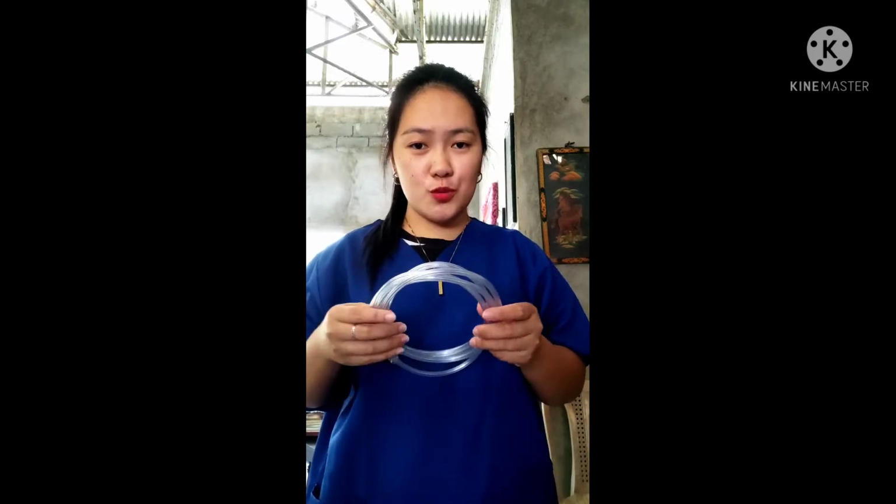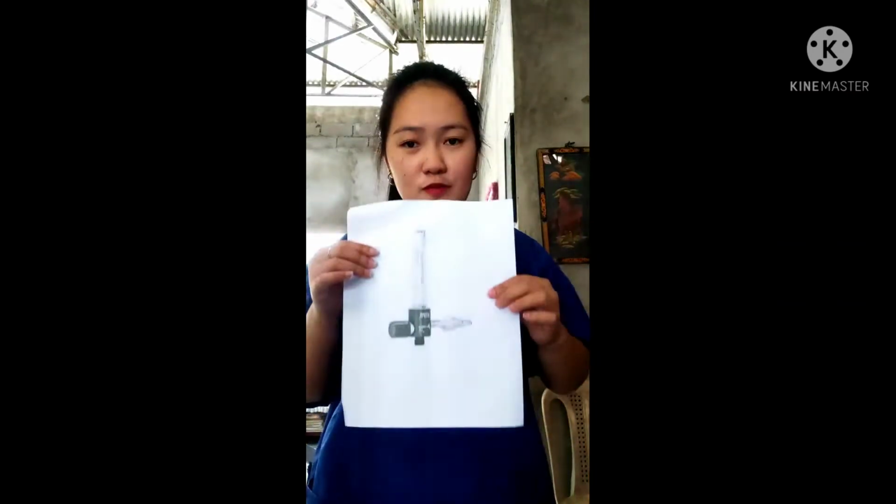These are the equipment that we need. Client's chart and cardex. Oxygen connecting tube. Let's assume that this is an oxygen connecting tube. Flow meter. Let's assume that this is a flow meter. Humidifier filled with sterile water. Let's assume again that this is a humidifier filled with sterile water.